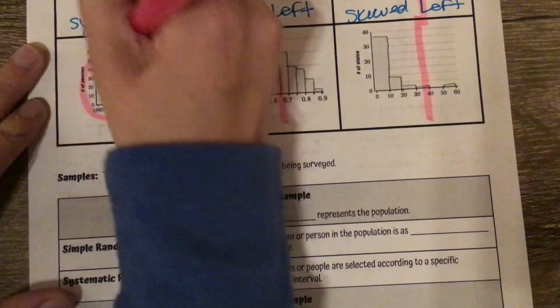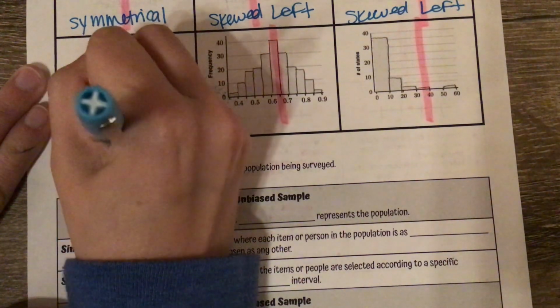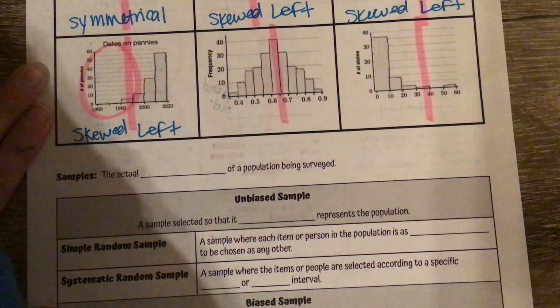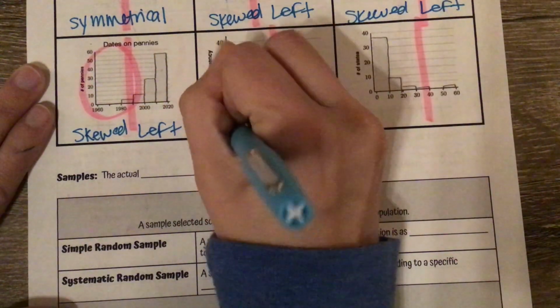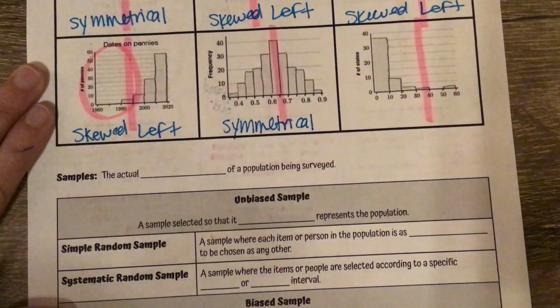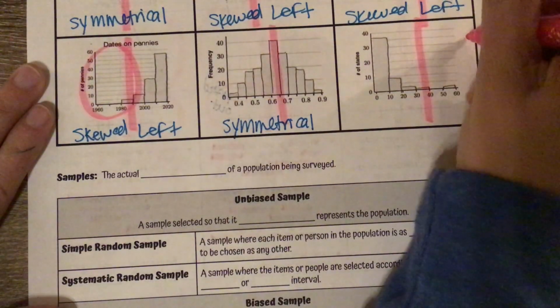Here, there is less data on the left, so that is skewed left. This one looks pretty identical on both sides, so I'm going to say symmetrical. And over here, there is less data on the right side, so that is skewed right.